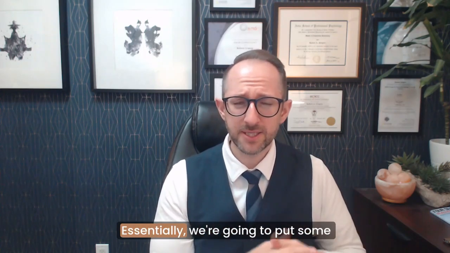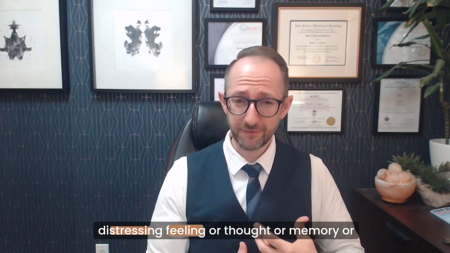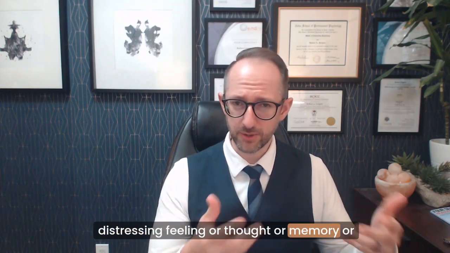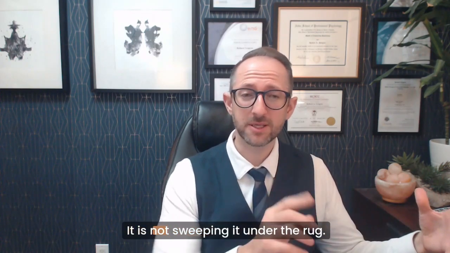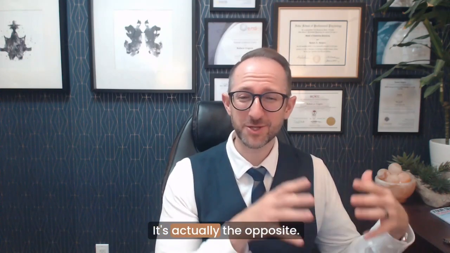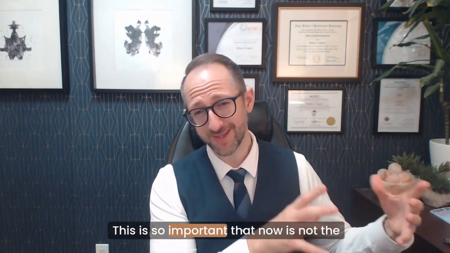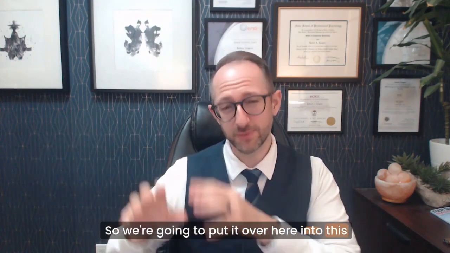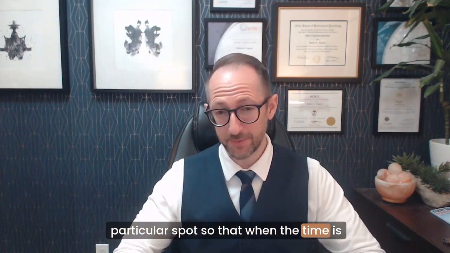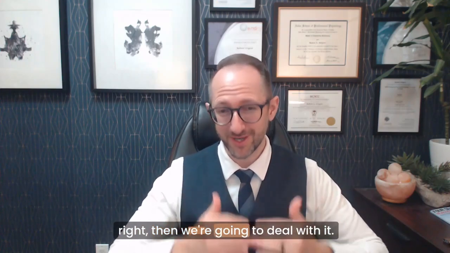Essentially, we're going to put some distressing feeling or thought or memory or situation into this container for safekeeping. It is not sweeping it under the rug. It's actually the opposite. This is so important that now is not the right time to deal with it. So we're going to put it over here into this particular spot so that when the time is right, we're going to deal with it.